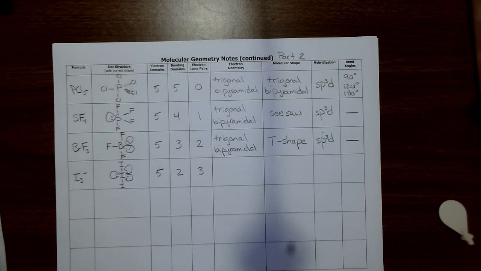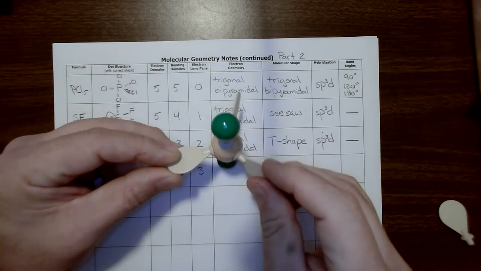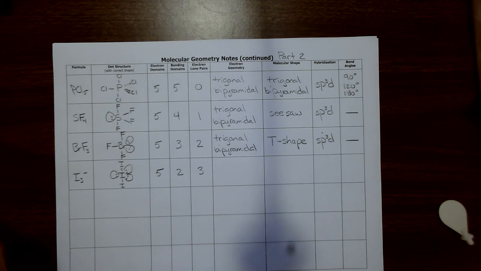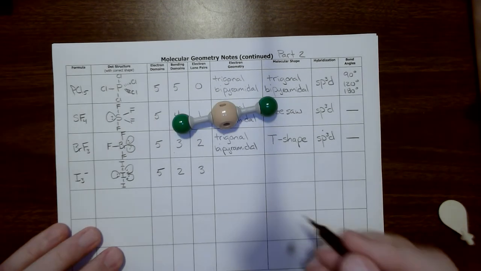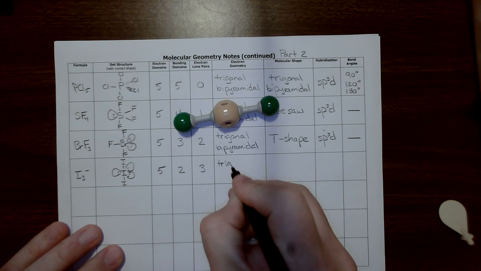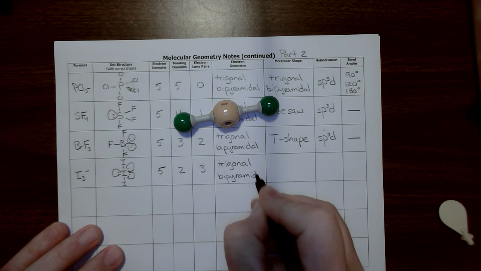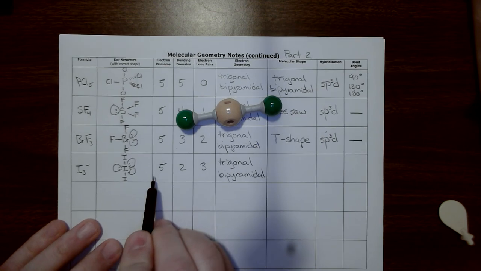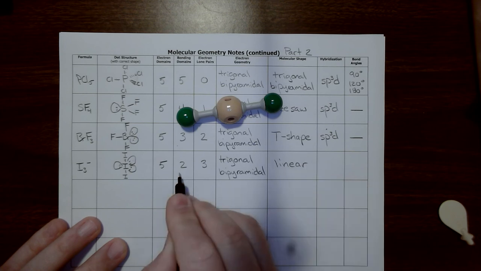And the way that looks is, if you'll notice, we have the iodine here, iodine, and then we put the lone pairs on the trigonal planar part. And so when we take those lone pairs off, what do we have? We have a linear molecule. Let me put that right up there. So that's going to be trigonal bipyramidal as far as electron geometry, because we're looking at the 5 electron domains, but this is linear molecular shape because we only have 2 bonding domains.